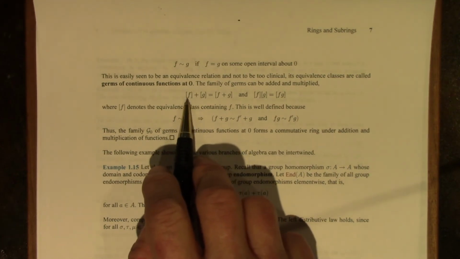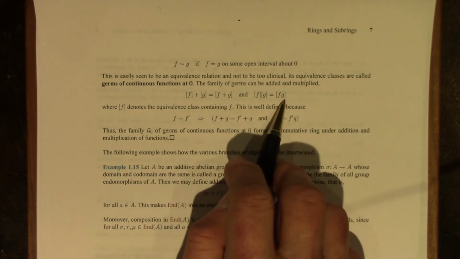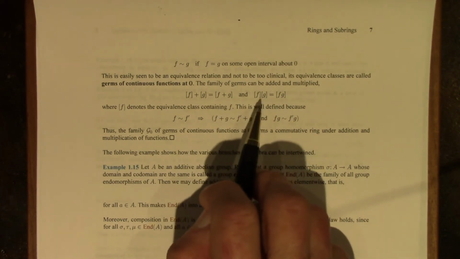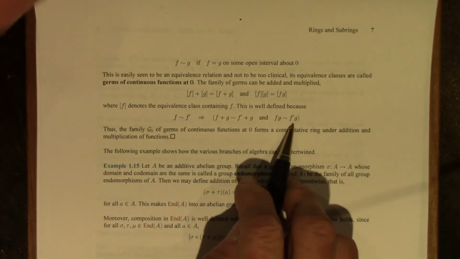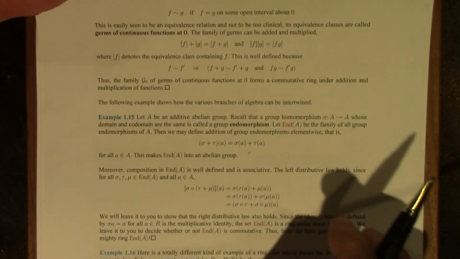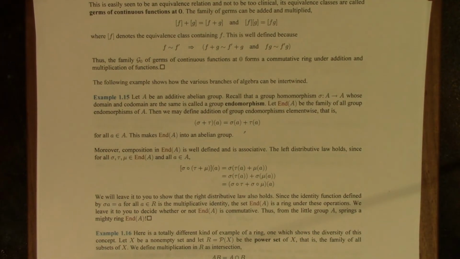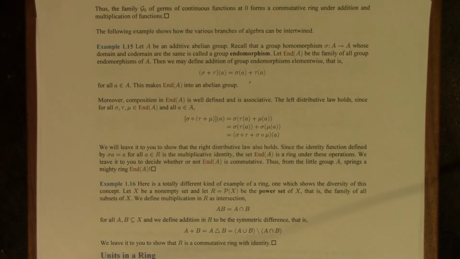You can pick any representative of the equivalence classes, add them, multiply them. You have to check that this is well defined, which I've done here, and it's something you should do before reading this. The family G0 of germs of continuous functions at 0 actually forms a commutative ring under addition and multiplication of functions. And we'll have more to say about germs in due course.